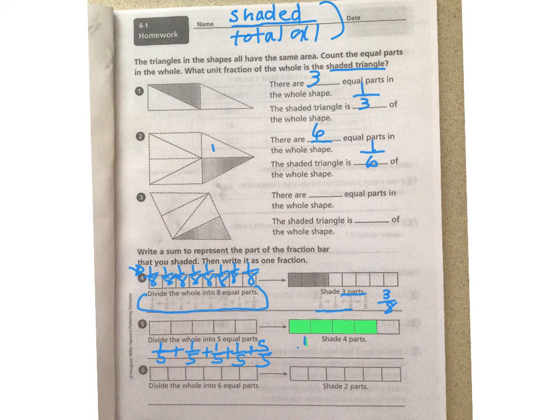So 1/5 plus 1/5 plus 1/5 plus 1/5. But then I equal, and this is where I add it, right? So add all your 1s. 1 plus 1 plus 1 plus 1 equals, see if you can write your fraction down before me. Did you put a 4? And remember the bottom number we don't add, that just stays the same. So 4/5.